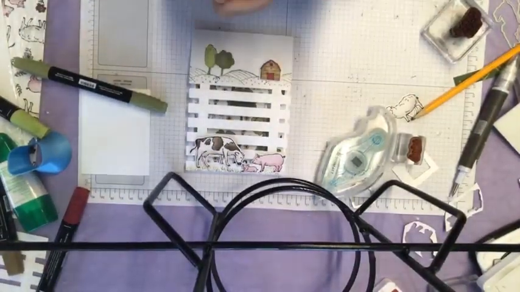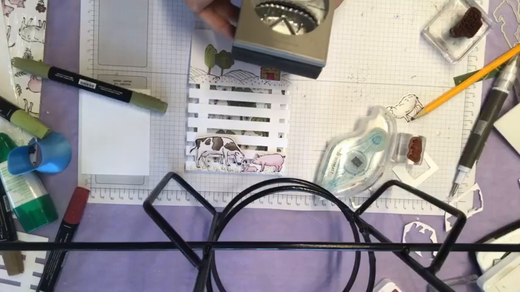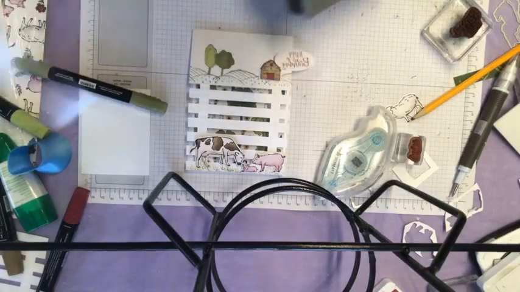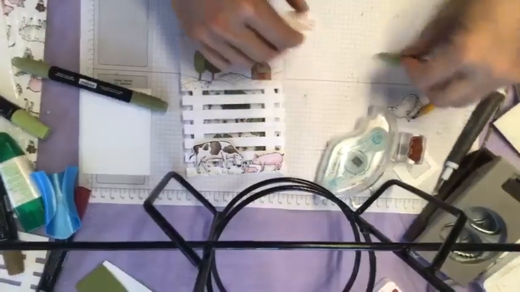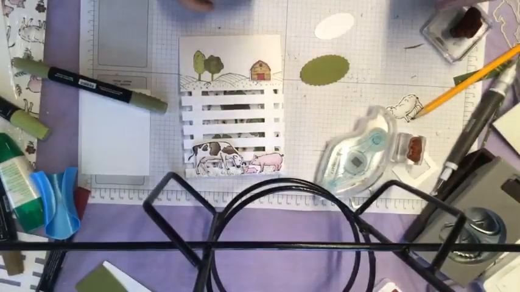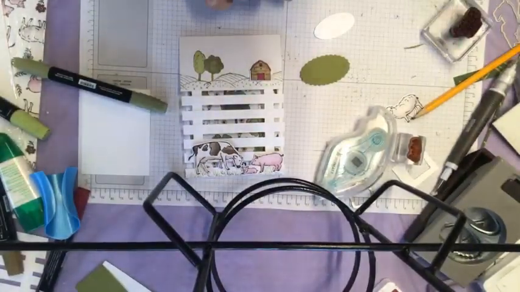My favourite double oval punch. So we'll just stamp the happy birthday out with that. And then I would use a piece of old olive and stamp the scallop oval out on that. Okay, so put that on there.